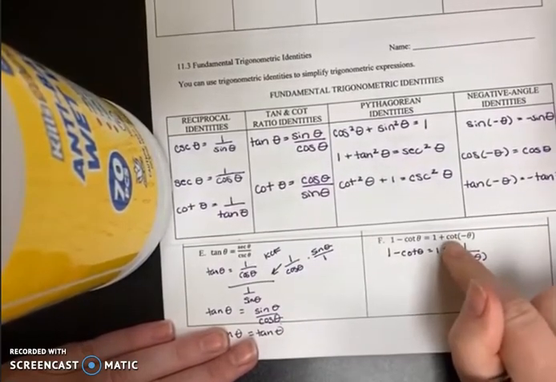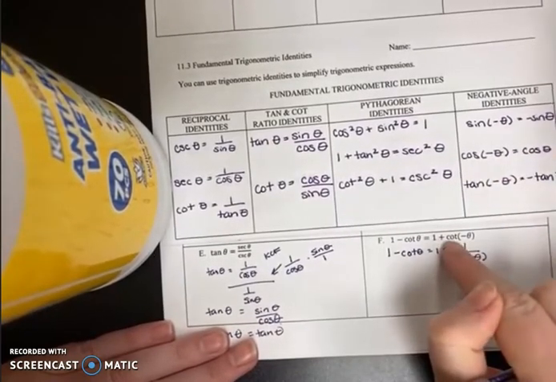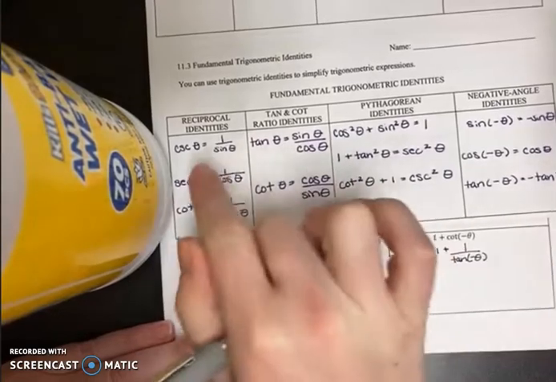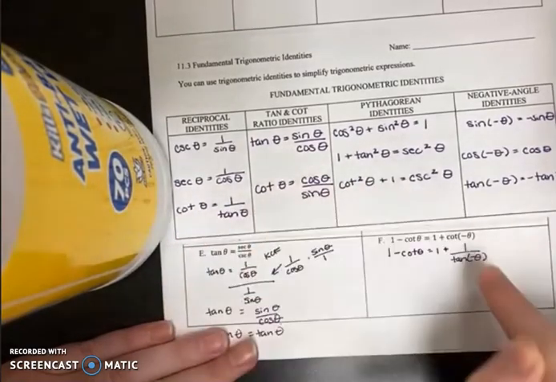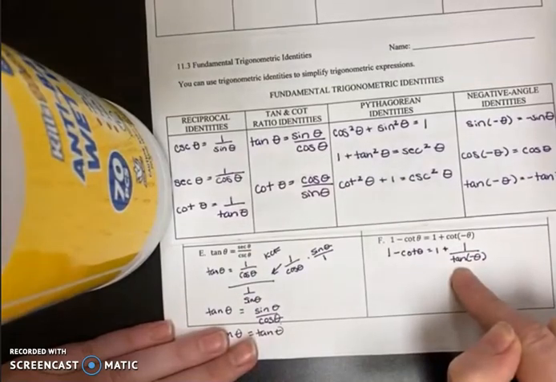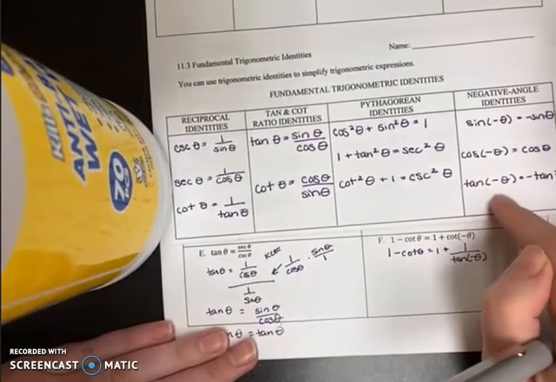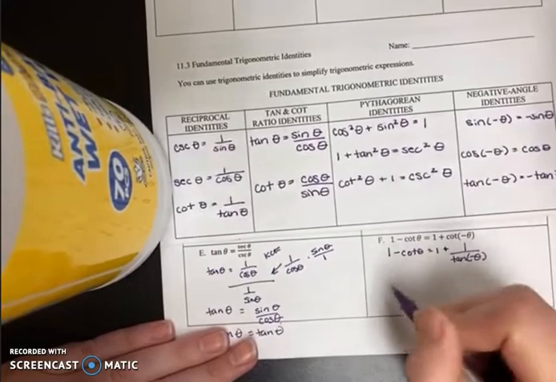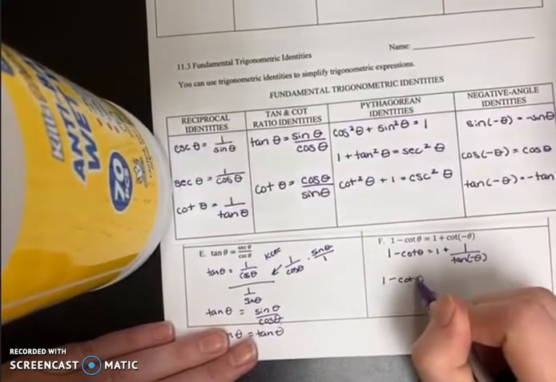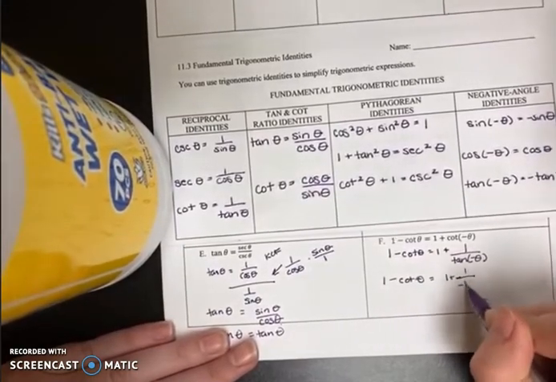Again, cotangent is not a negative angle identity, so I instead did cotangent reciprocal identity, which is why I have the 1 over tangent negative theta. Now I can use the negative angle identity, which would make the tangent negative theta a negative tangent theta. So it's 1 over negative tangent theta.